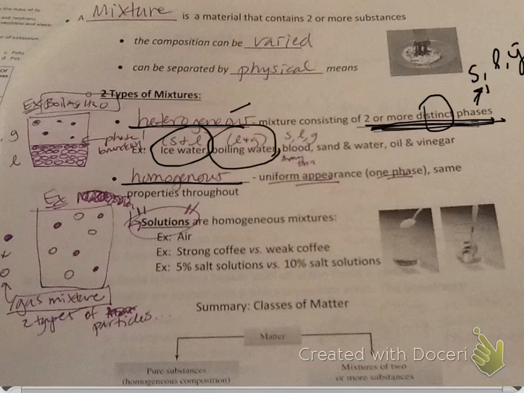Boiling water consists of water in the liquid and gas phases. Because we have distinct phases there, it's not the same throughout. Even though it's H2O, those particles are arranged differently and have different properties. So boiling water is another example of a heterogeneous mixture. In fact, anytime you have more than one phase present, you're always heterogeneous.